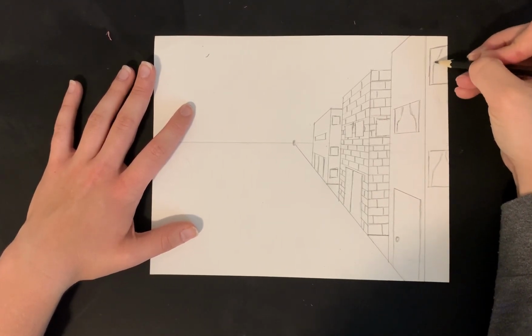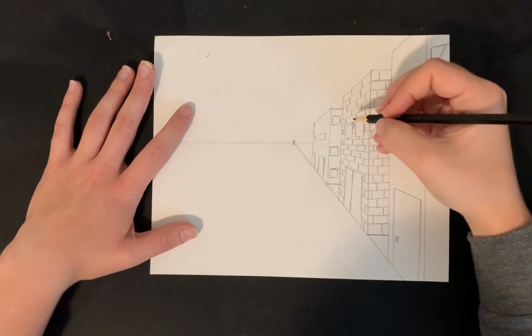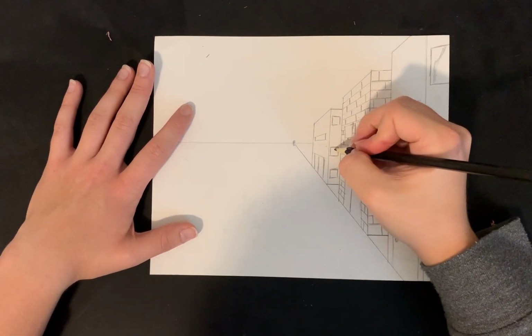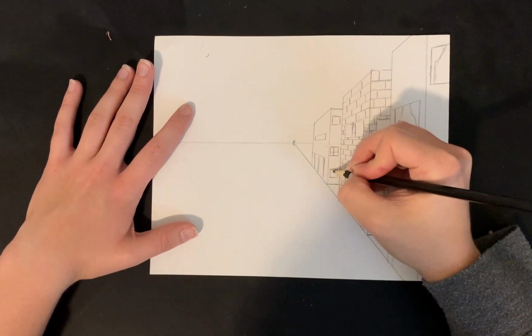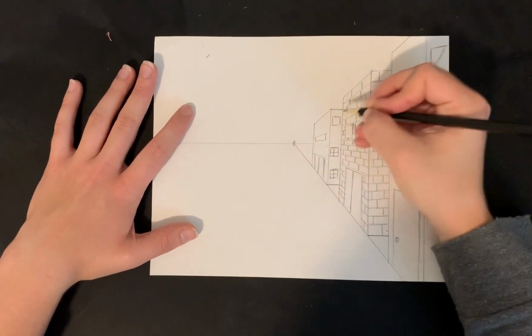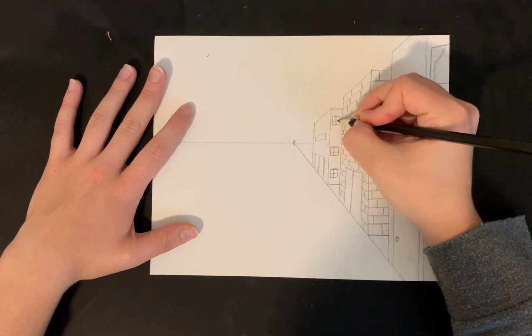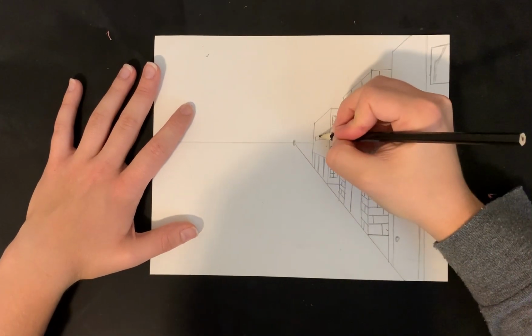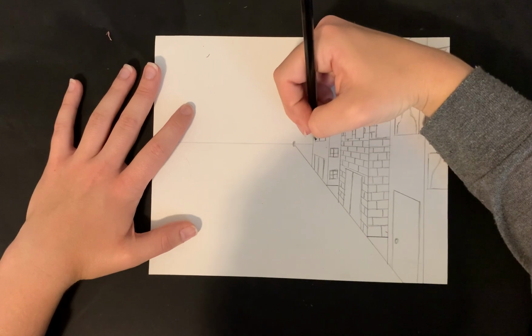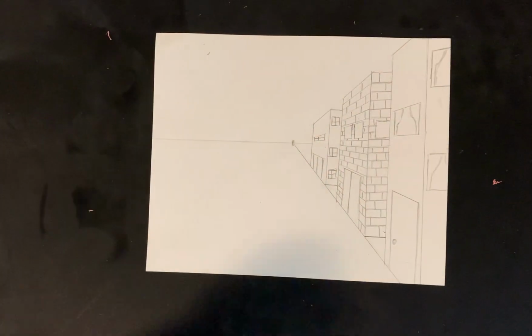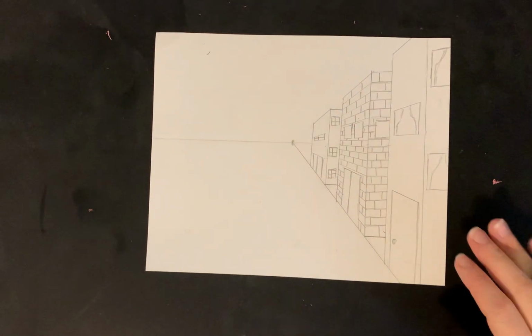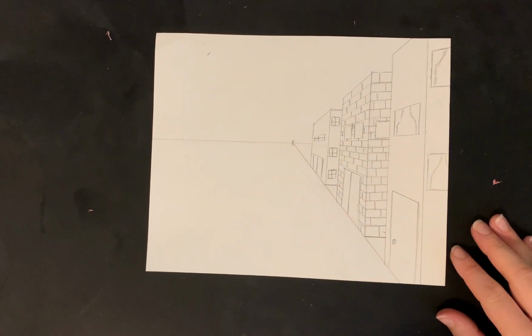Or if you want them to have those wooden separators in between to screen them off, you could draw that in. Just remember to keep that angle. And that's how you're drawing your buildings in one perspective.